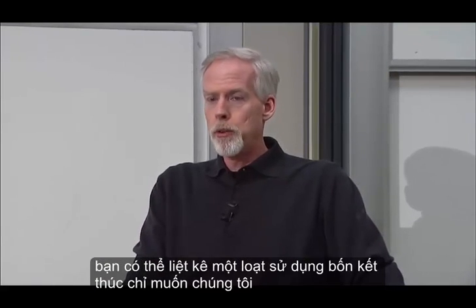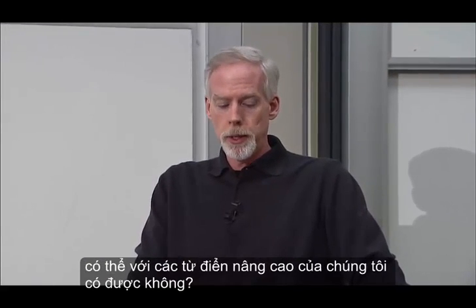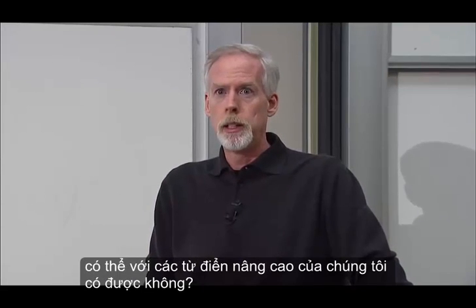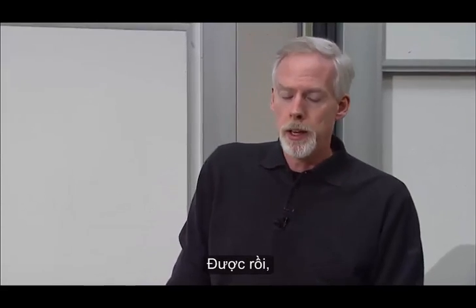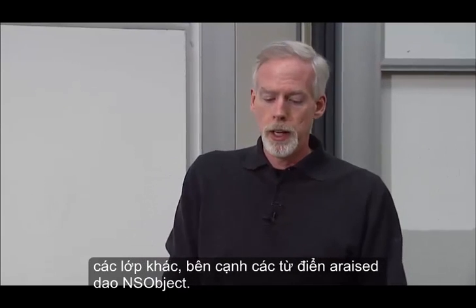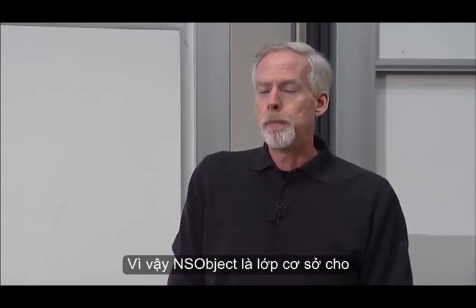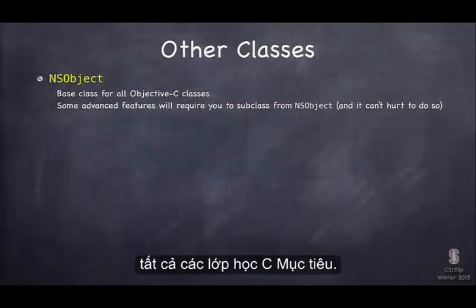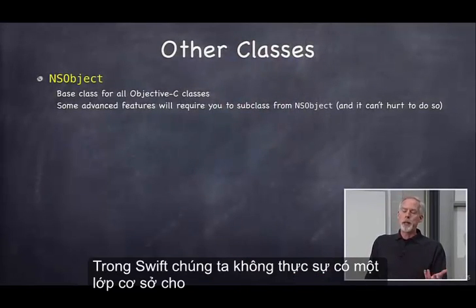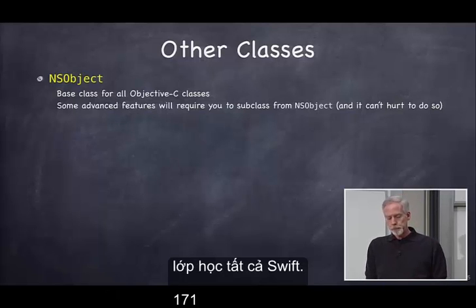And you can enumerate a range using for in, just like we can with arrays and dictionaries. All right, other classes besides arrays, dictionaries, and range. NSObject. NSObject was the base class for all Objective-C classes. In Swift, we don't really have a base class for all Swift classes.